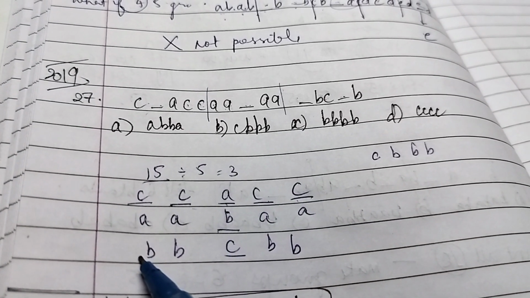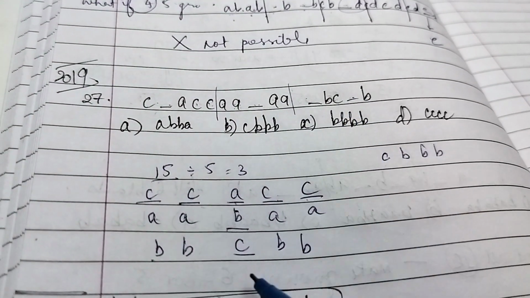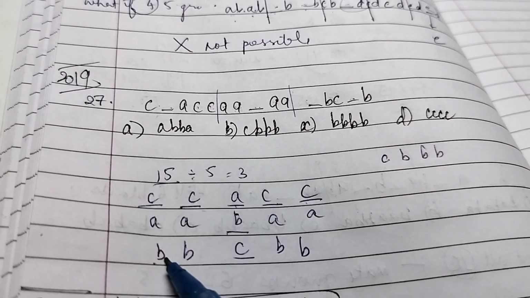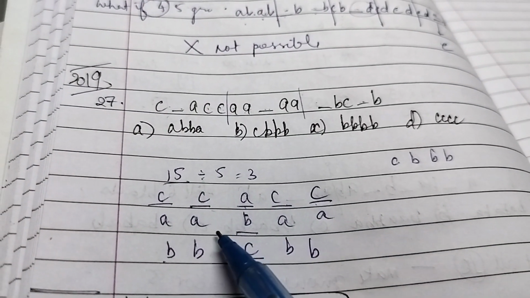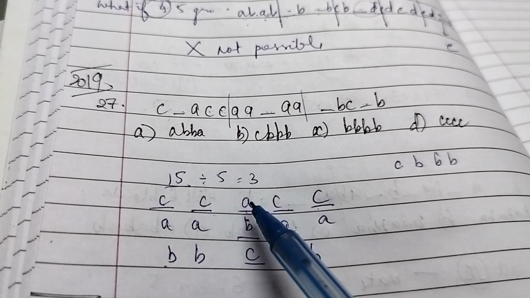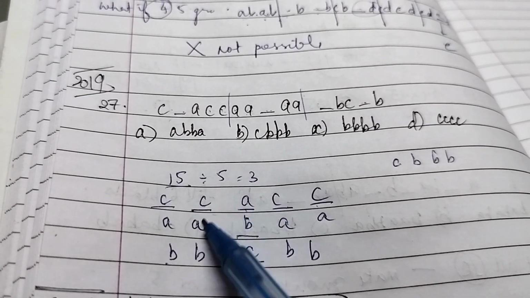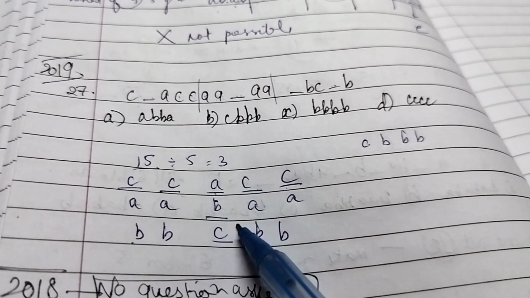Then I figured that BC is given, so I wrote BC, and then based on this pattern, BB, and then BB here, and then this B was missing, so since it's forming ABC in this form, I figured it's ABC like this.